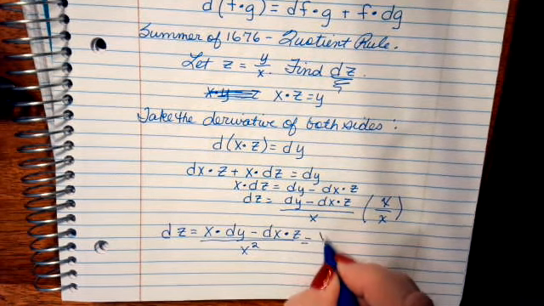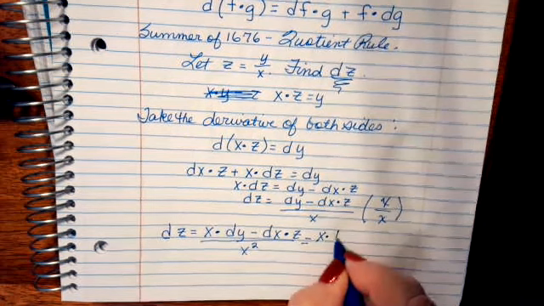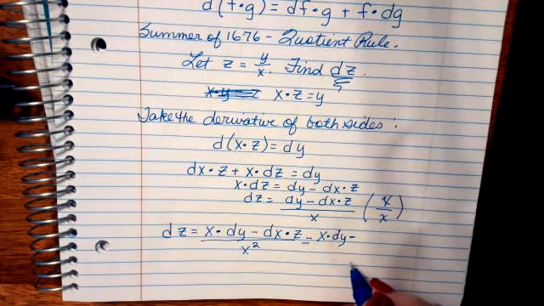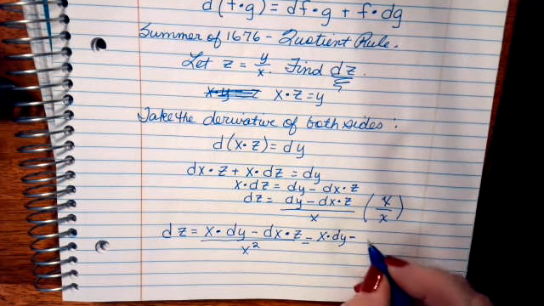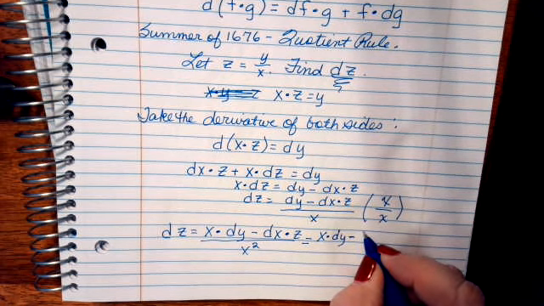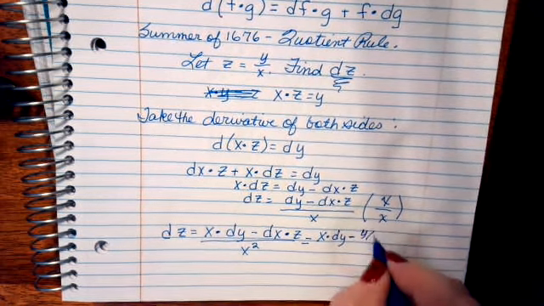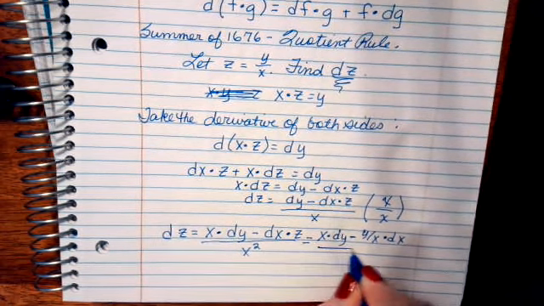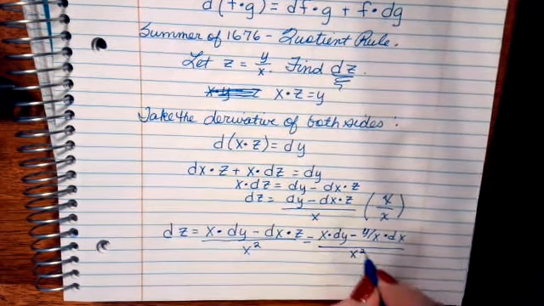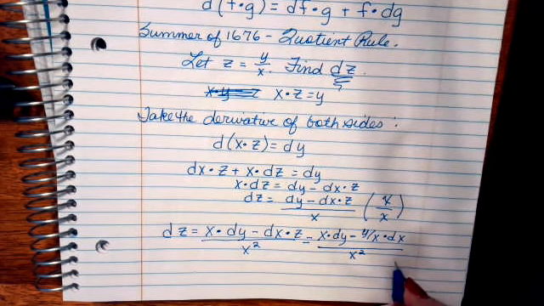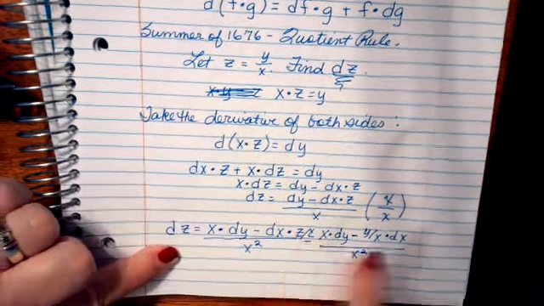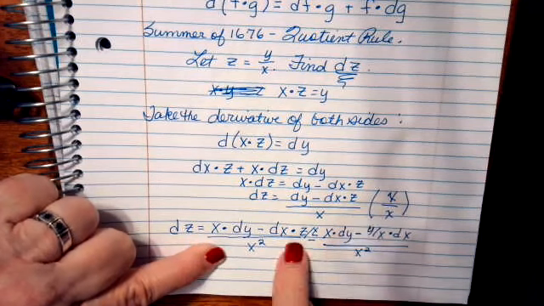So this is x times dy minus y over x times dx over x squared, divided by x. I left out, I didn't do this quite right.